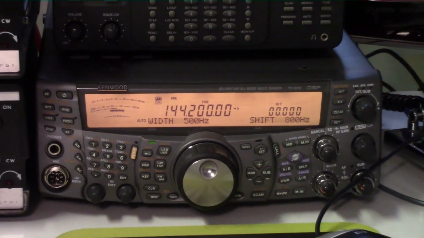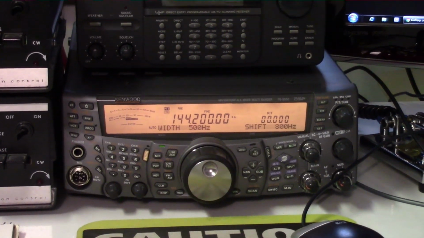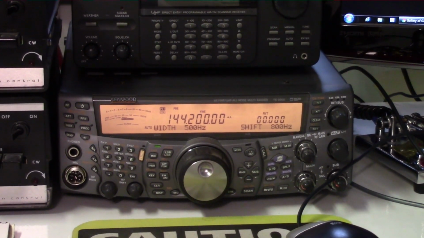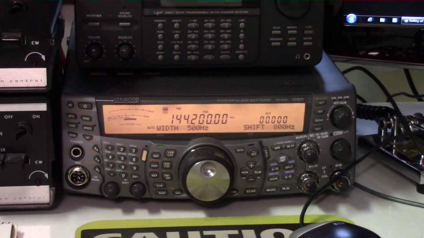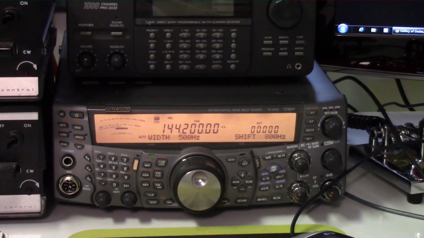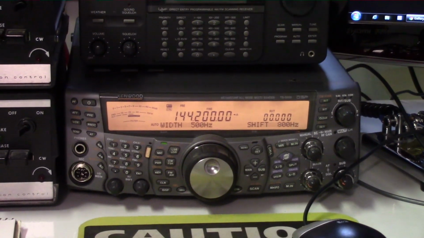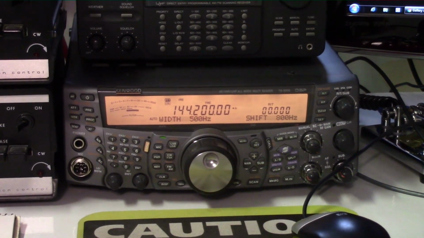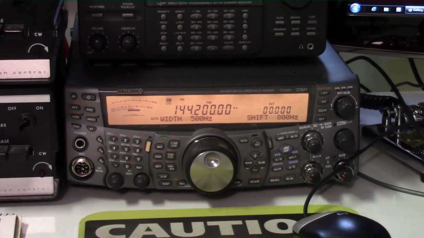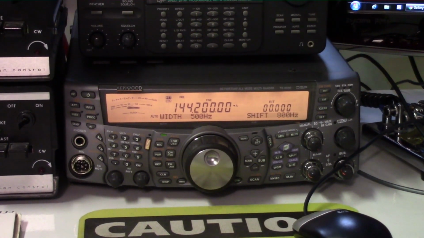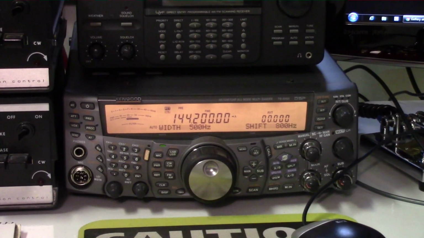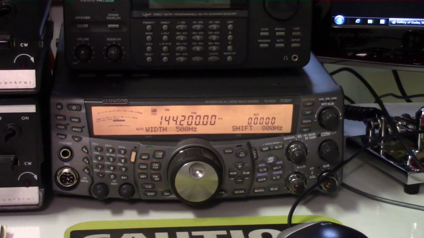So rather than getting into an argument with different people about what method or standard should have been used, I'm going to try to make things easy, and I'm just going to duplicate the method that's used by the ARRL as far as their definition for MDS. I'm going to use slightly different equipment than what they use, and that's the reason for this video.